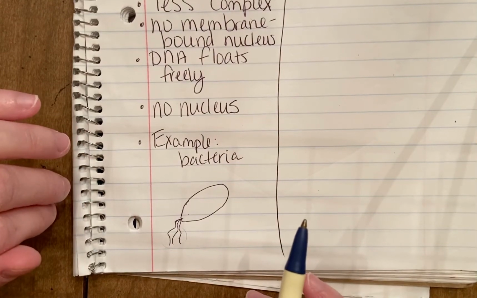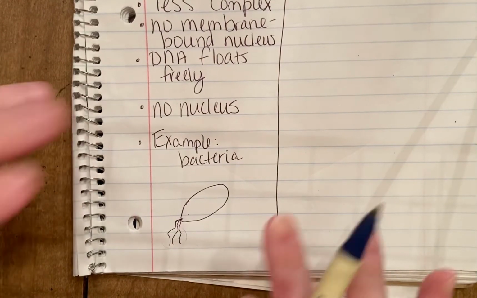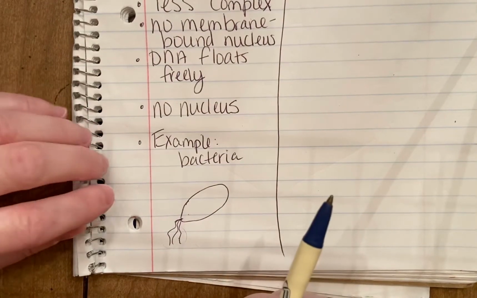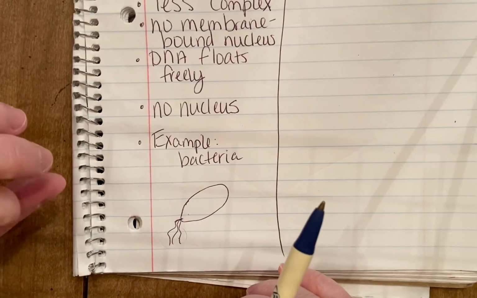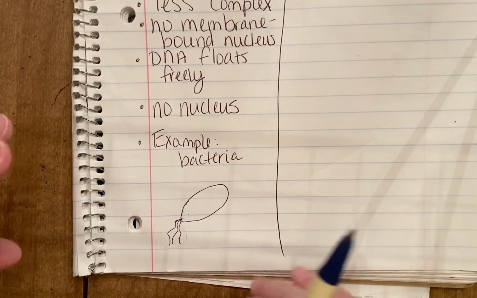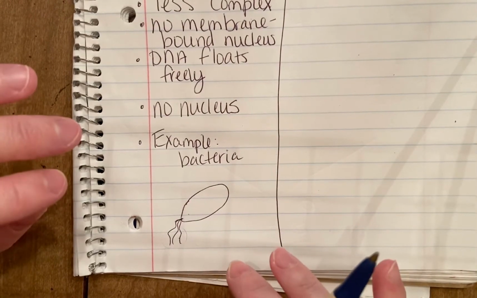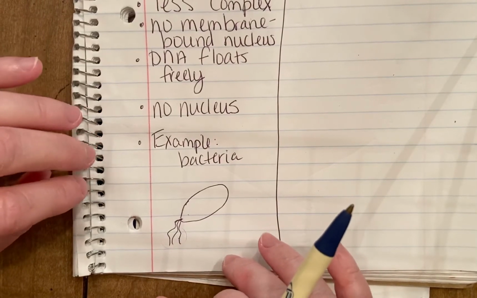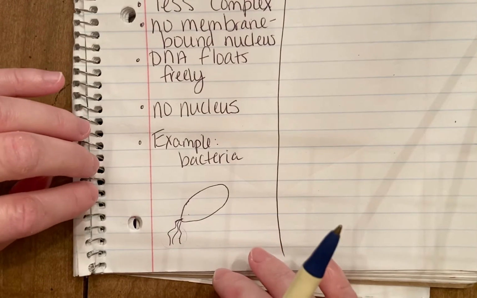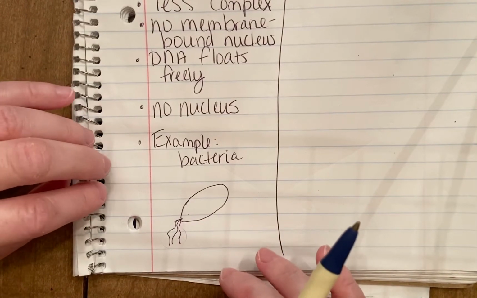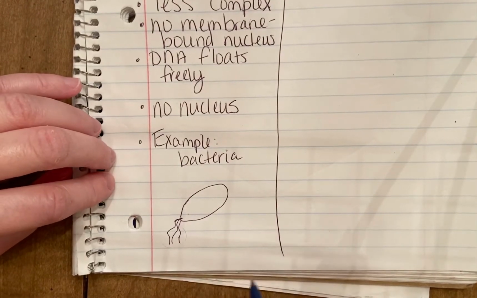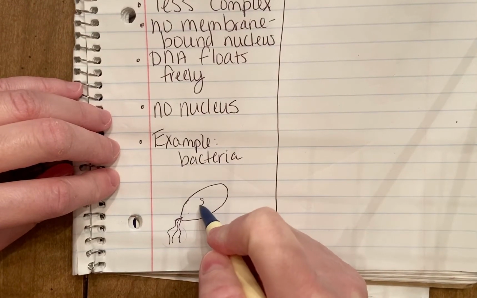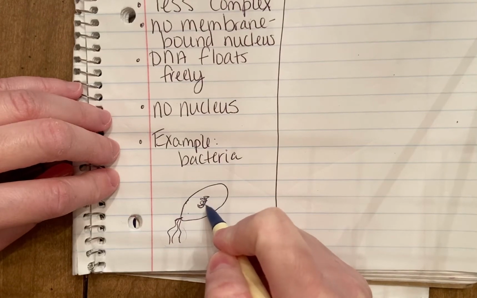There's more good bacteria than bad bacteria. And there's bacteria that lives, for example, in Yellowstone, in the geysers. Those are bacteria that live in extreme environments. But there's bacteria everywhere, even on your desk, on your skin, in your hair, in your mouth.